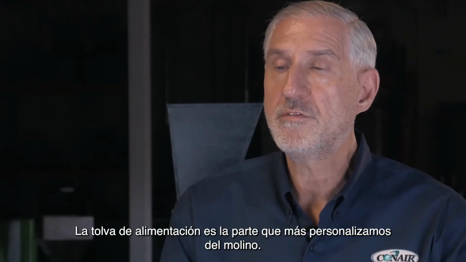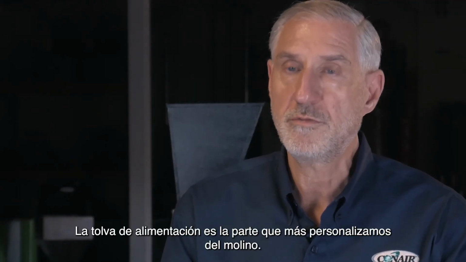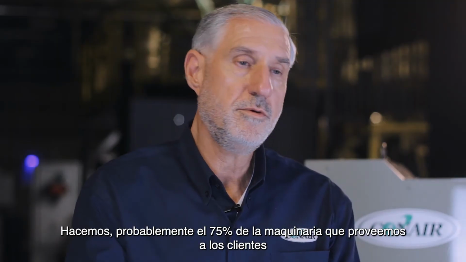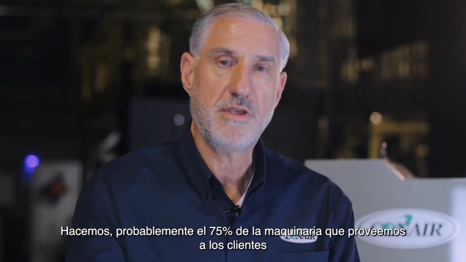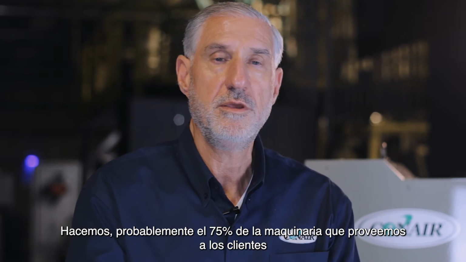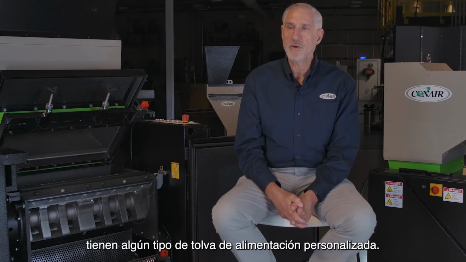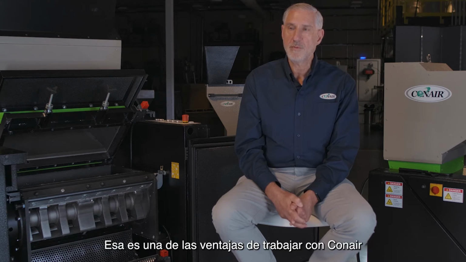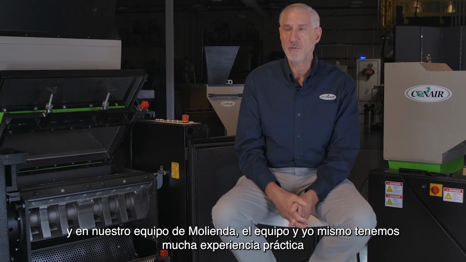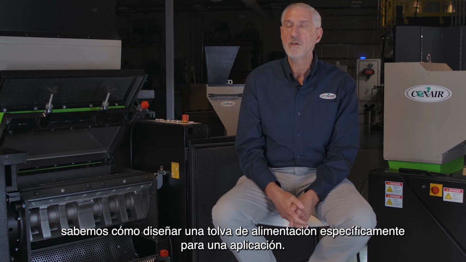The feed hopper is the most customized portion of the granulator that we do. We do probably 75% of the machines that we provide to customers have some sort of customized feed hopper to them. So that's one of the benefits of working with Conair and our size reduction team and myself, is that we have a lot of practical experience. We know how to design a feed hopper specifically for an application.